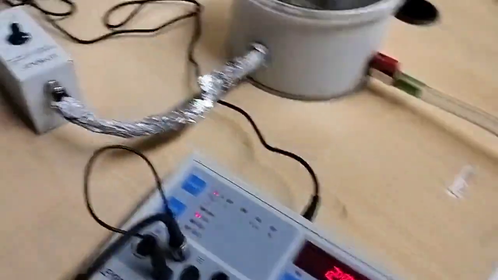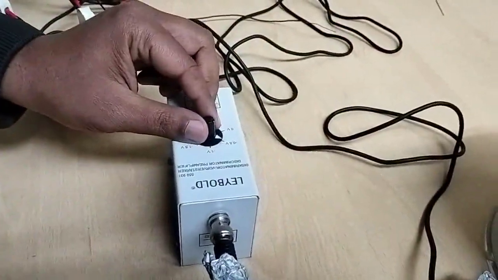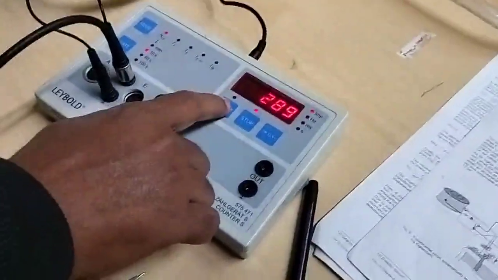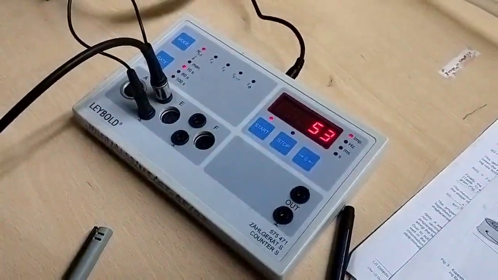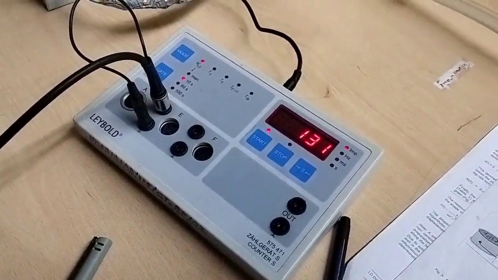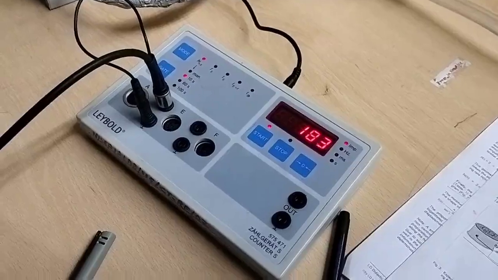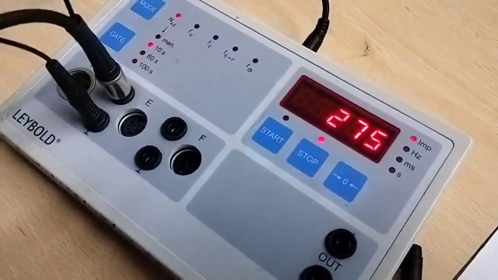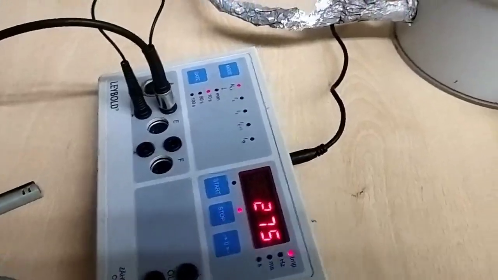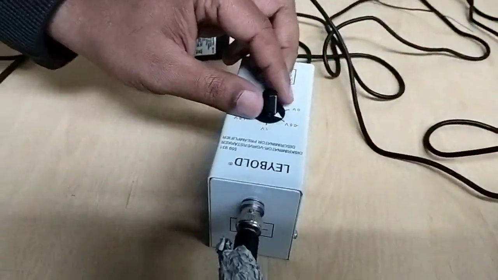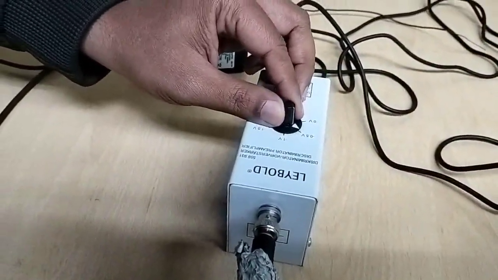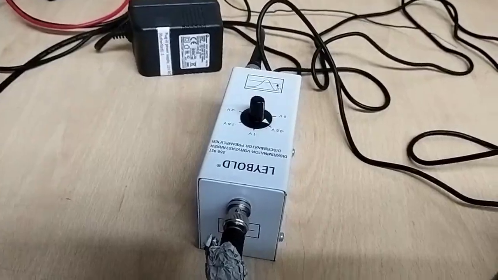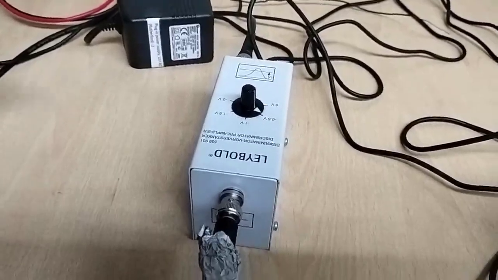So slowly increase the discriminator level again until the count rate just begins to drop, and note this second position as well. Now set the potentiometer exactly midway between these two positions: the position where noise is completely suppressed and the position where the true alpha count starts to drop.